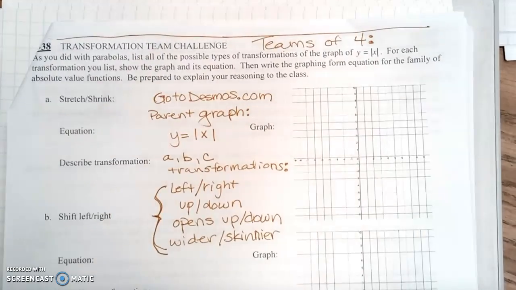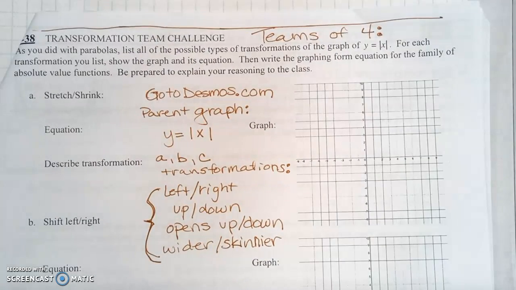Flip over to the top of page 7, where it has question 38 that says your transformation team challenge, okay? So in your teams of 4, as you did with parabolas, you're going to list all the types of transformations of the graph of y equals the absolute value of x. For each transformation you list, you're going to show the graph and its equation, then write the graphing form of the equation for the family of absolute value functions. Be prepared to explain your reasoning, okay?